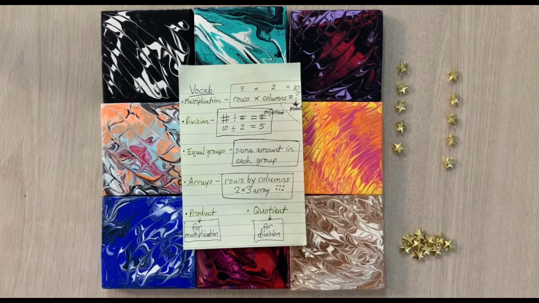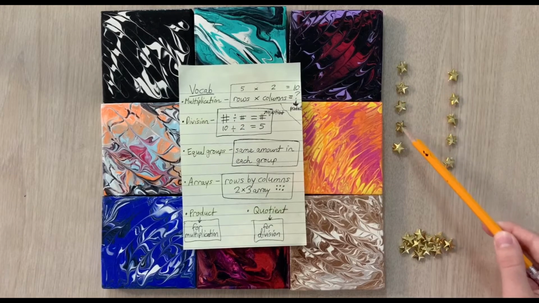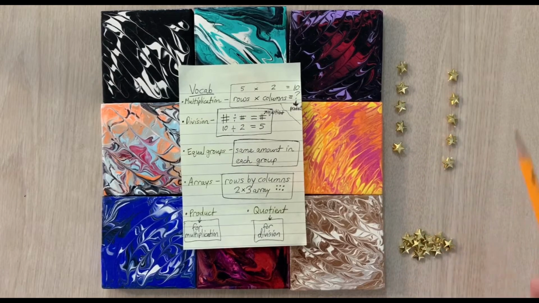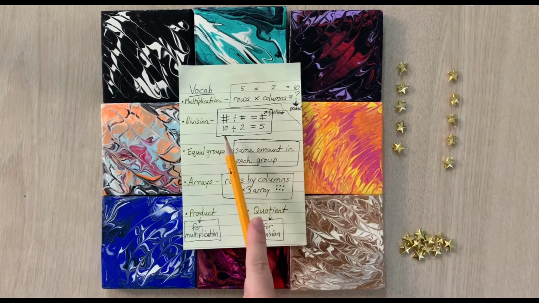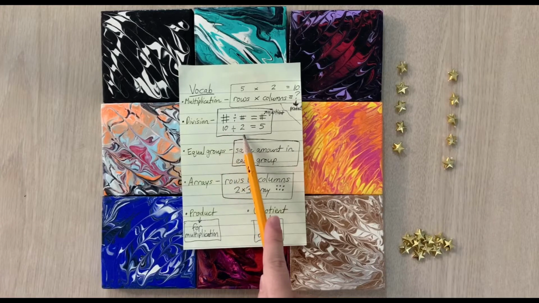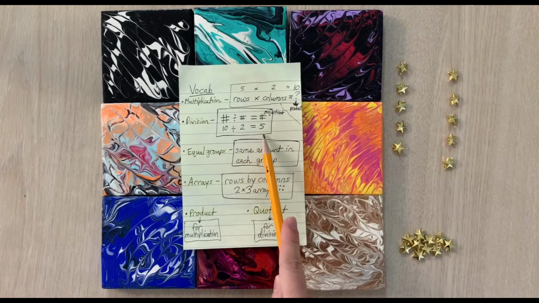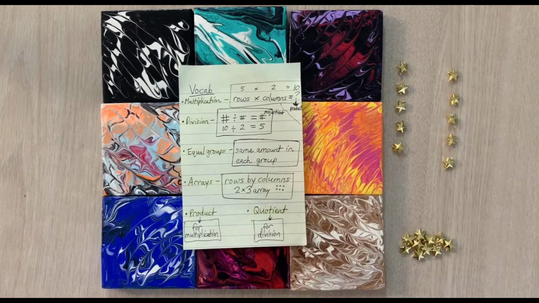So if we count any of the groups, we have 1, 2, 3, 4, 5 stars in the first group, and 1, 2, 3, 4, 5 stars in the second group. So our quotient is going to be 5. So 10 stars divided into 2 groups equals 5 stars in each group. So that's division. Now our next vocabulary word is equal groups, which means the same amount of the manipulatives are in each group.